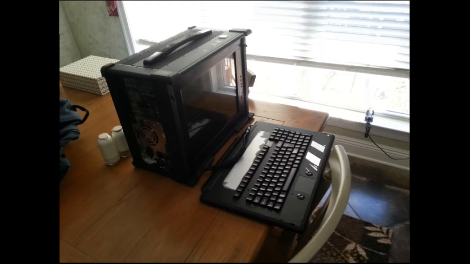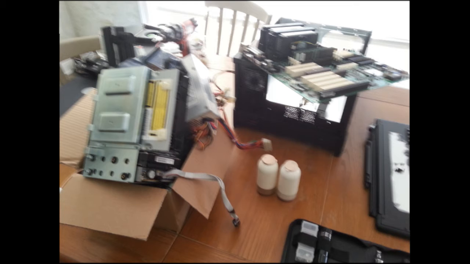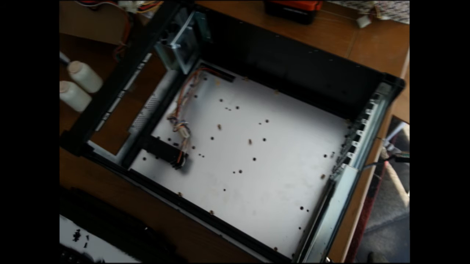But this is going to be recycled. And it came out of this case right here. In addition, we got all of this stuff out of there too. We got disk drives and hard drives and floppy drives. Even had a 3.5-inch floppy. Boy, I haven't seen one of those in forever. So we've gutted the case, and we've got a clean slate to start with.